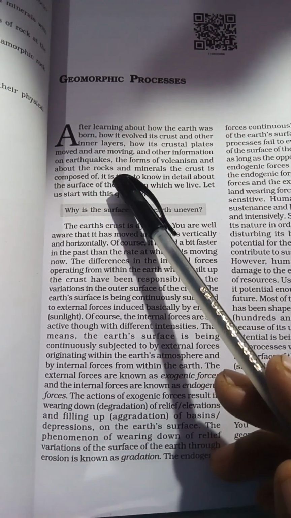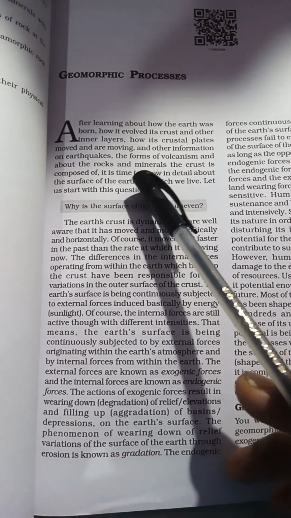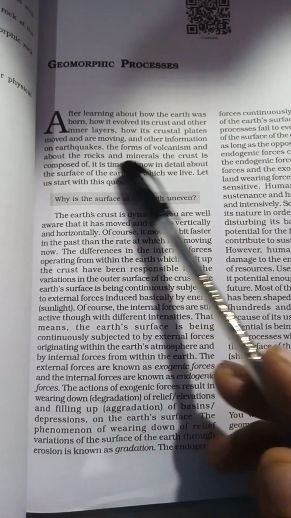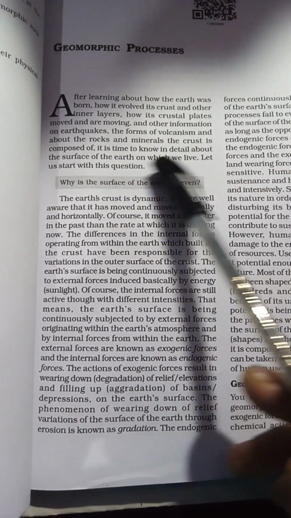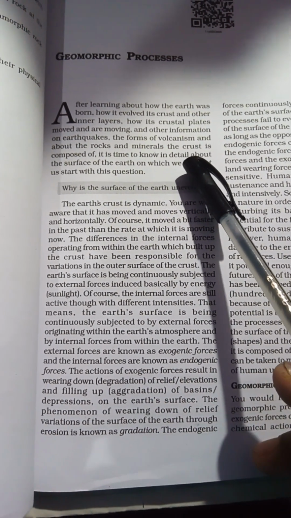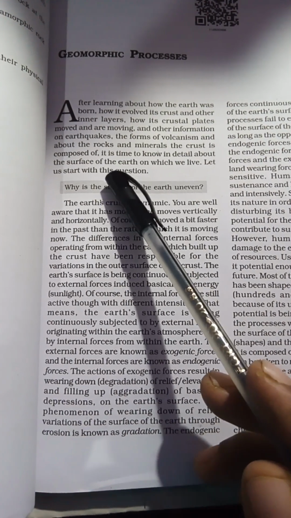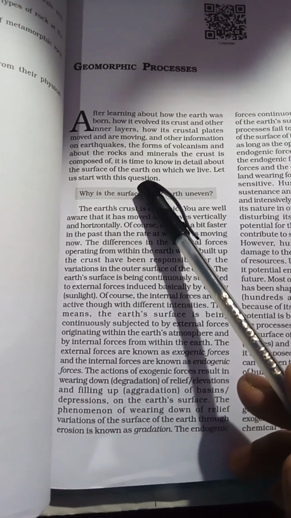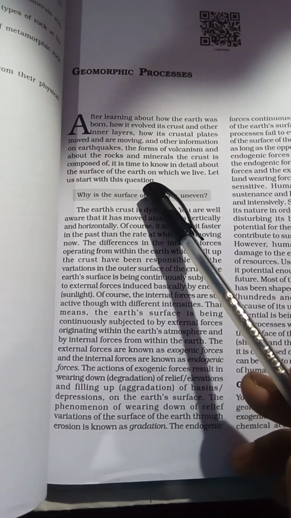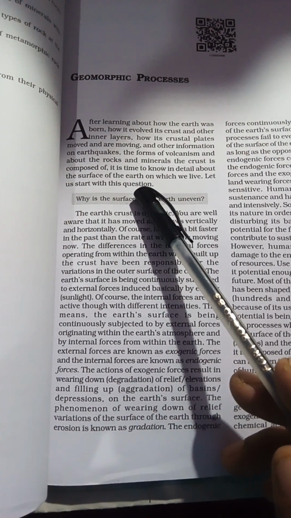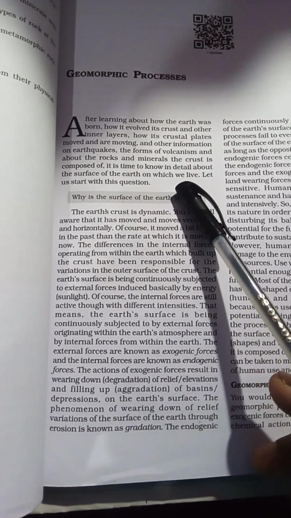Rocks are very important. We have three types of rocks in the crust. Igneous rocks are the main rocks, the parent rocks, of which the crust is composed. It is time to know in detail about the surface of the earth. We are living on earth, so we should know what is inside the earth and what the structure of the earth is, and how we can understand our evolution on the earth on which we live.